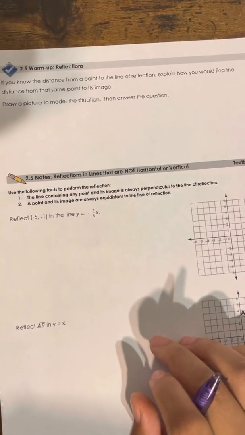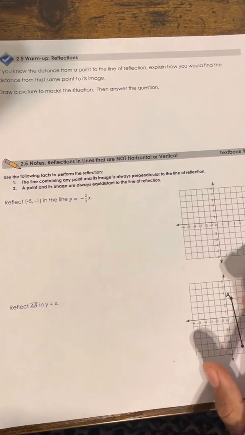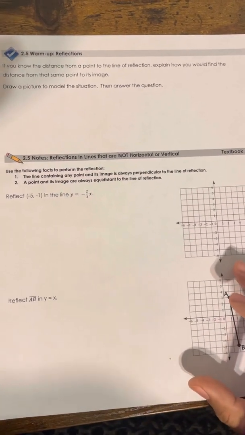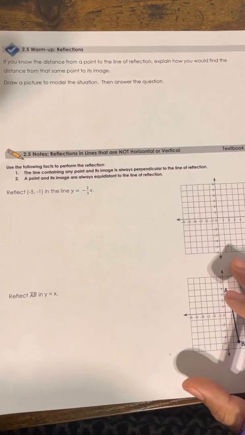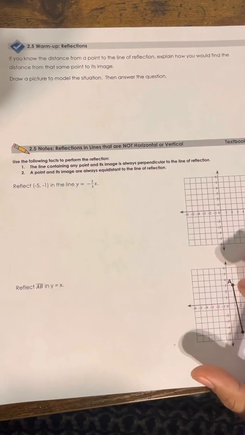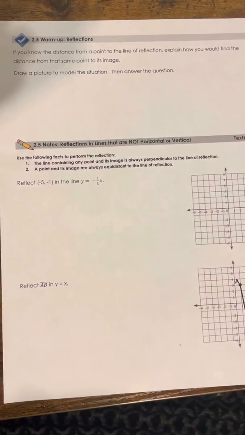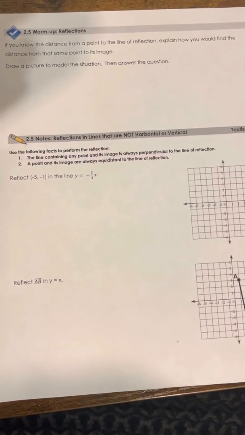So this is the 2.5 notes. We're starting off with a quick warm-up about reflections, and then moving on to reflections in lines that are not horizontal or vertical, like the ones we worked on Thursday, and kind of thinking of what we did on Friday to help us start being able to reflect lines that are not vertical and horizontal.